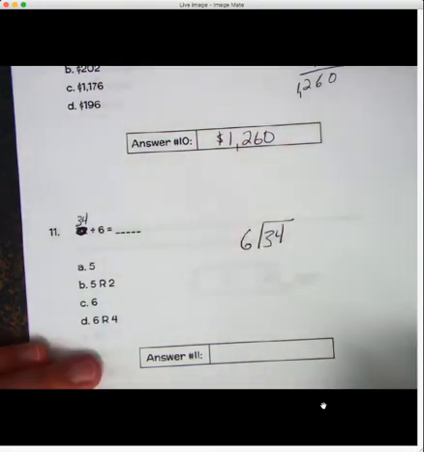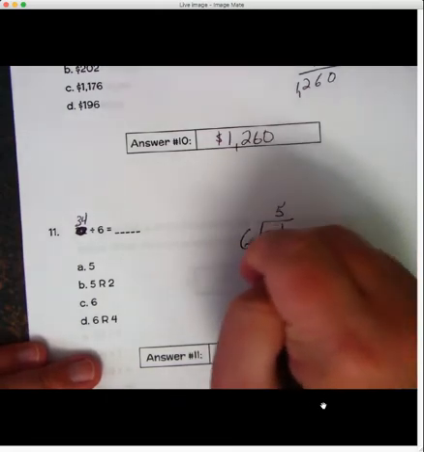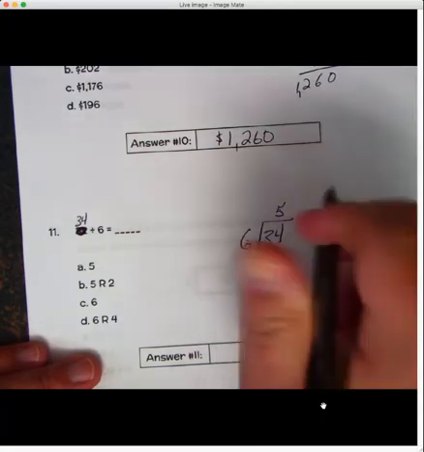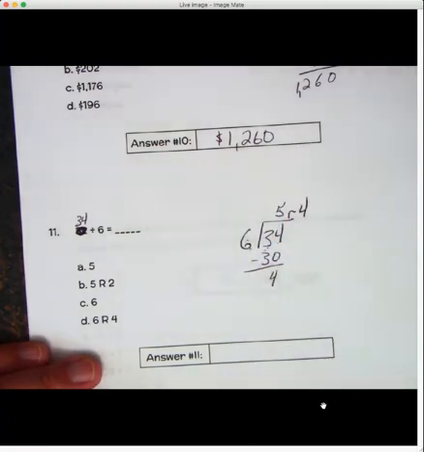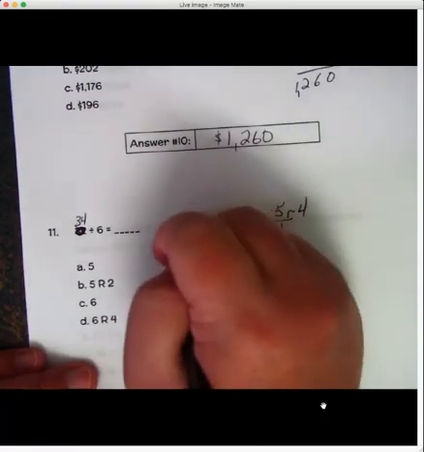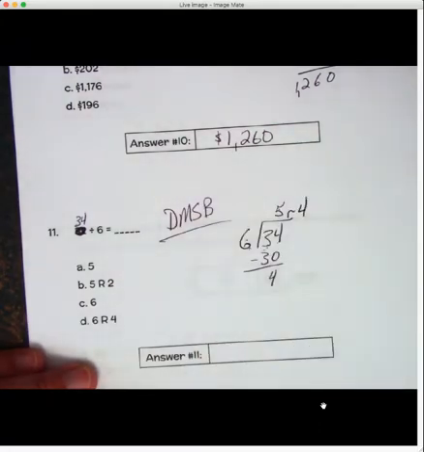34 divided by 6. 6 won't go into 3. It will go into 34 5 times. 5 times 6 is 30. Subtract 34 minus 30 is 4. So my answer is 5, remainder 4. And you won't have to worry about counting it wrong if you write it wrong, because it's multiple choice tomorrow. Okay, remember, anytime we do division, you can write daddy, mama, sister, brother to remember the steps. Daddy divide, mama multiply, sister subtract, brother bring down. Okay, so 5, remainder 4 was our answer.